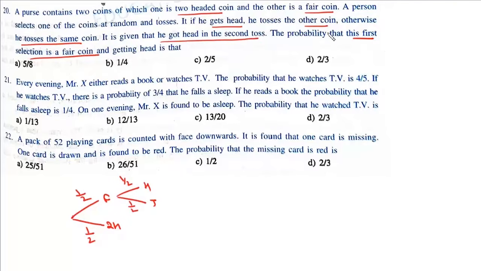Now, if it is heads, he tosses the other coin. So, in this case, if the first coin is fair, he's going to toss this 2-headed coin. And in this case, probability of getting a heads is simply 1. Now, if it is tails, he tosses the same coin. So, if it is tails, then again it could be either heads or tails, which again is 1 by 2 and 1 by 2. Now, if he has chosen this 2-headed coin, he's going to toss. He'll get this heads. And once he gets heads, he has to toss now a fair coin, which can result in either heads or tails. So, it will be this 1 by 2 and 1 by 2.